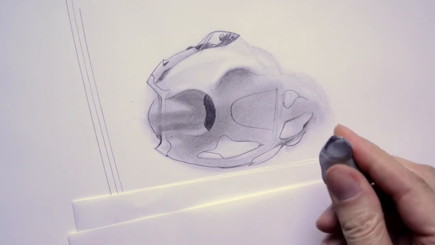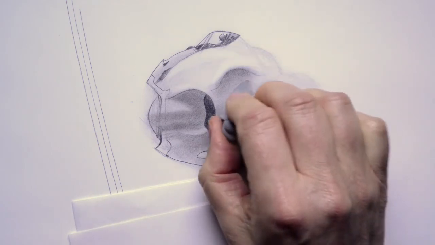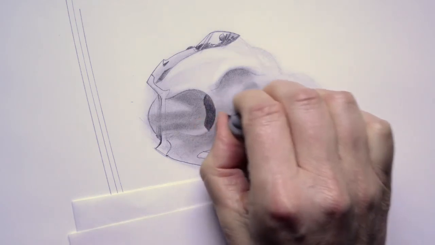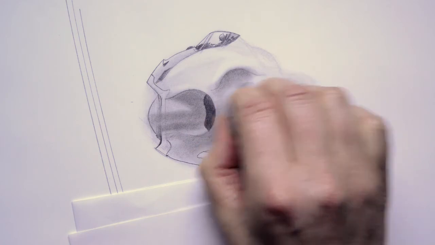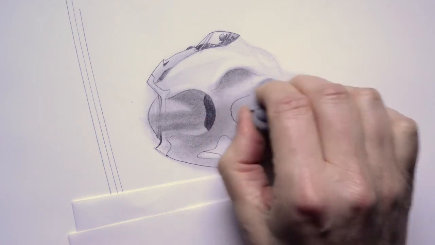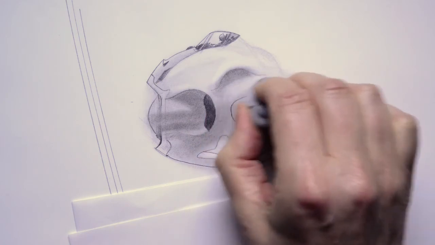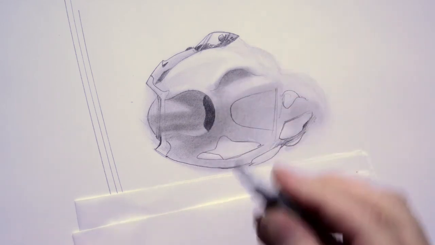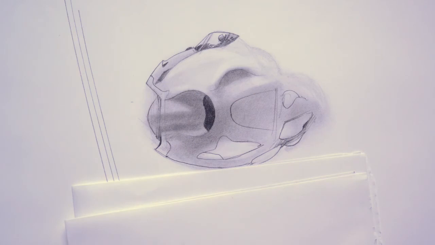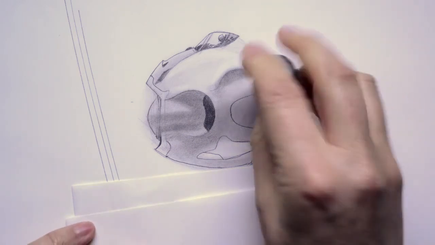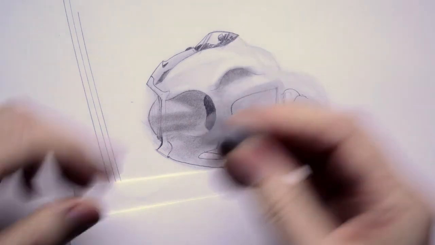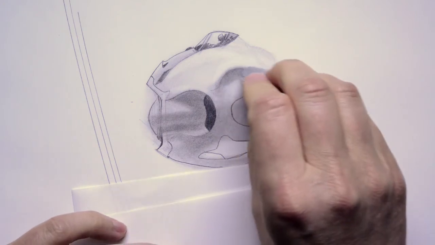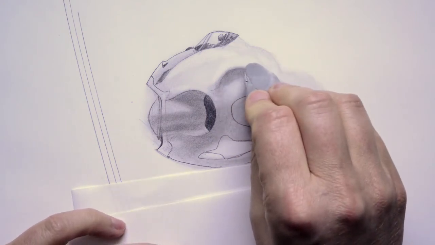Grab my kneaded eraser, come back in here, pick out a little shape, a little step in there that's a little flatter and it's got its orientation back up to the light. Then you can start to work in some very subtle form changes, and it's a really fun way to work. Now, just like the pencil, if I was going to try and erase to that edge, I don't want to hold my eraser like this.